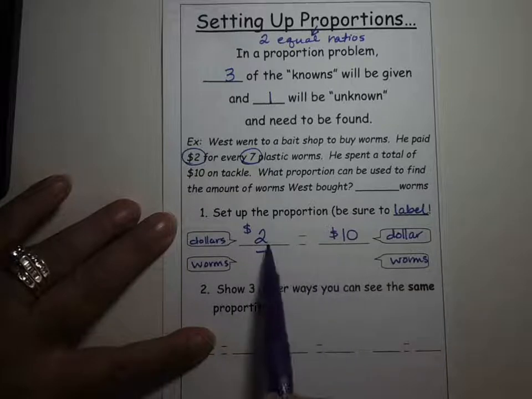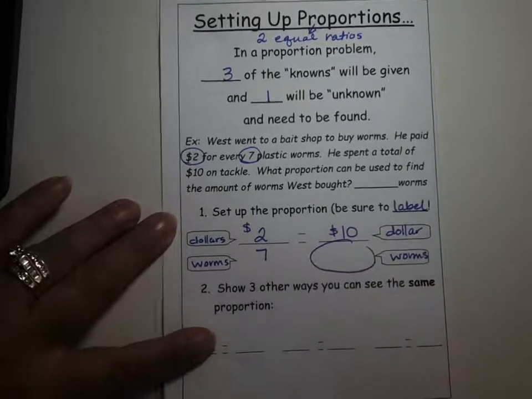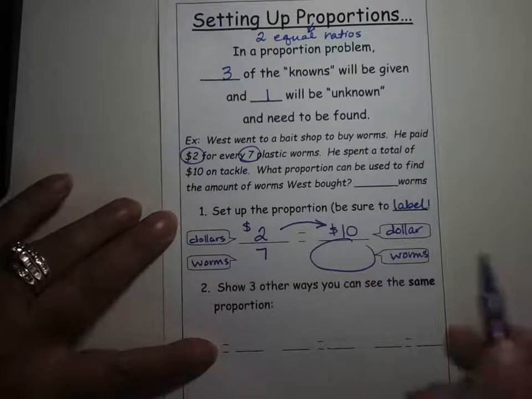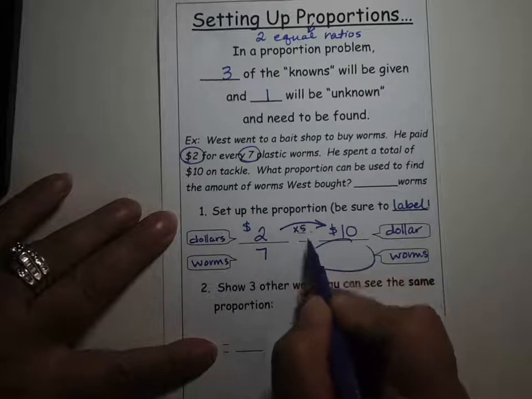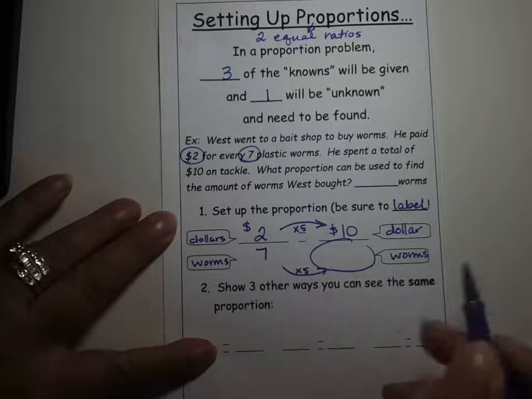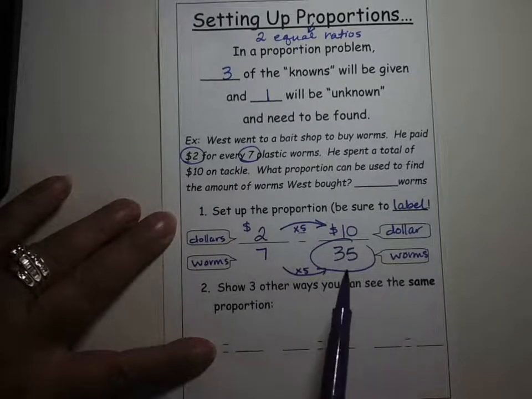So if we know these three numbers, how do we solve for this one? Okay, so we decide that to get from 2 to 10, we can multiply by 5, which means we have to do it to the bottom as well. So 7 times 5 is 35. So he could buy 35 worms for $10.